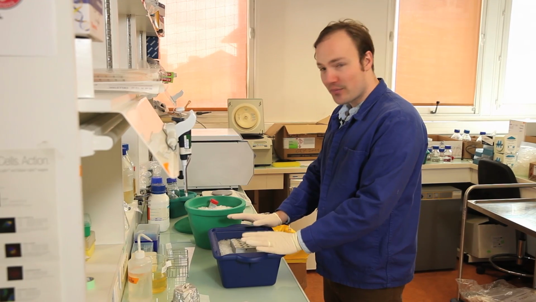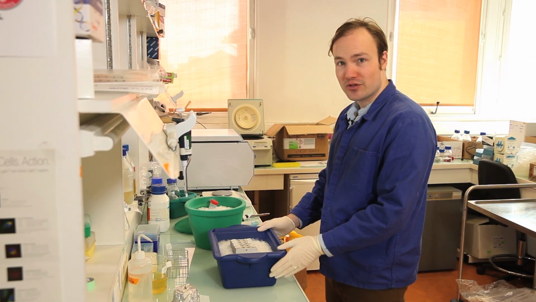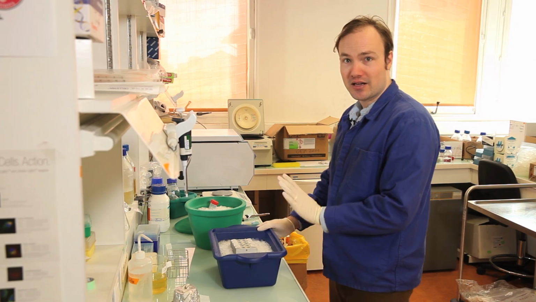Okay, so these competent cells are finished. They're ready to use immediately, or they can be stored at -80 indefinitely.